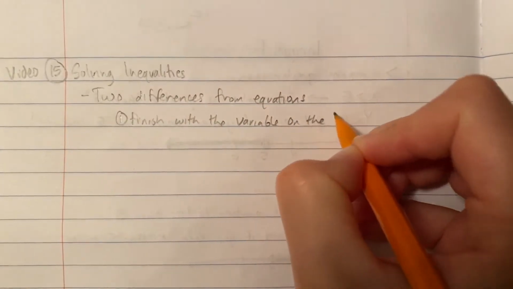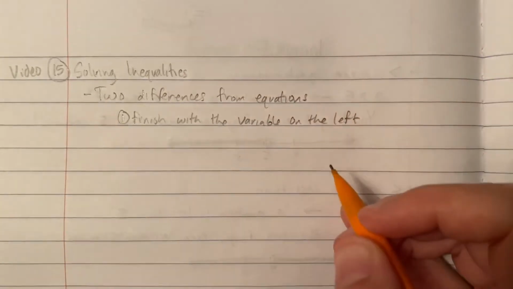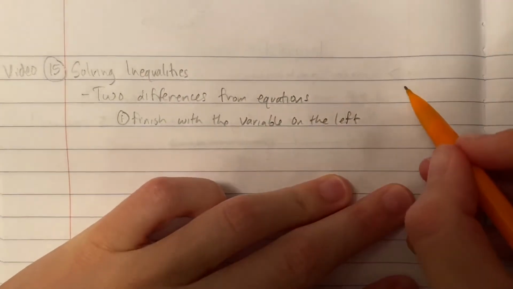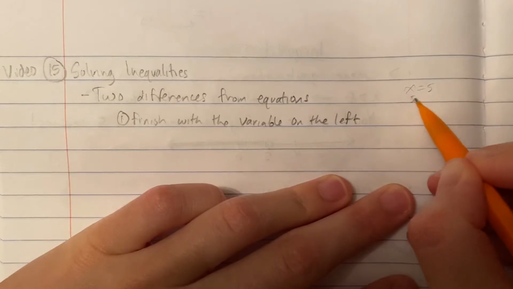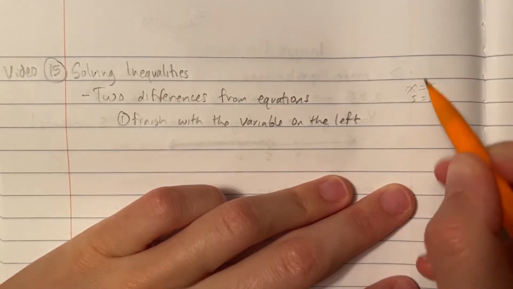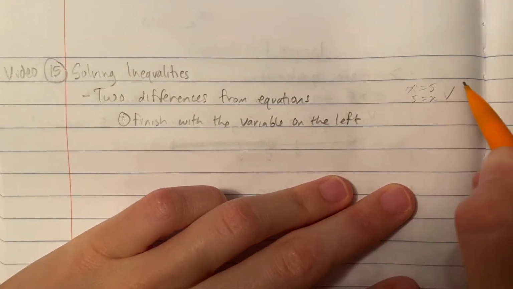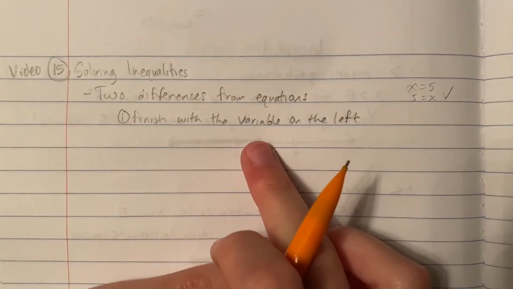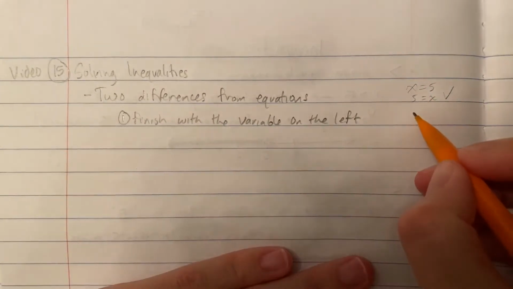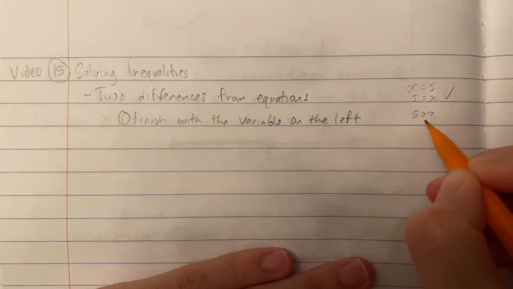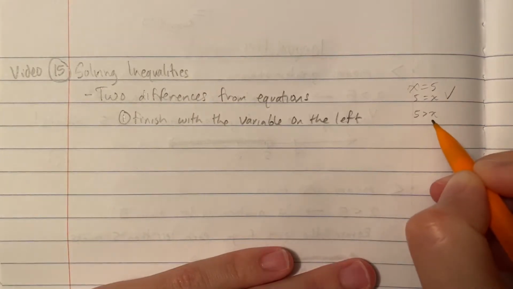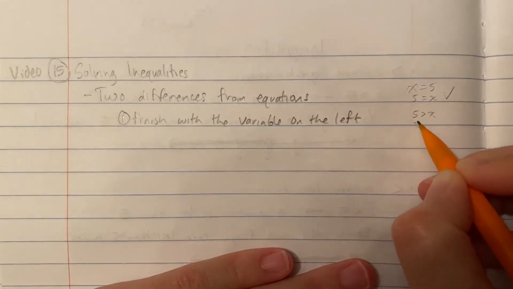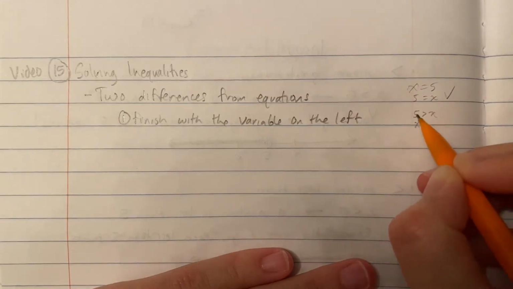on the left. Okay, so in an equation, sometimes I would get x equals 5, and sometimes I would get 5 equals x, and they were the same. They were both fine. I just leave them like that. Okay, but with an inequality, if I get 5 is greater than x, it's hard to think about the value of x. It's much easier for us to think about it if I take this and I flip the whole thing around, right?